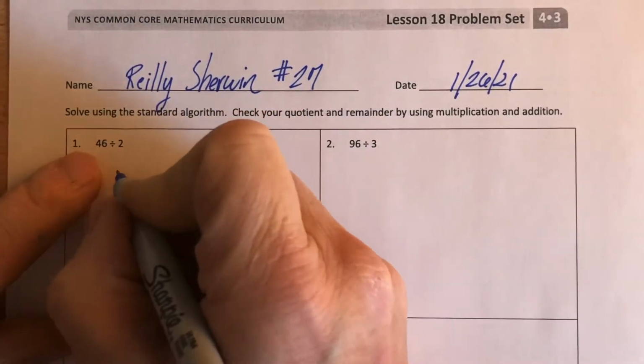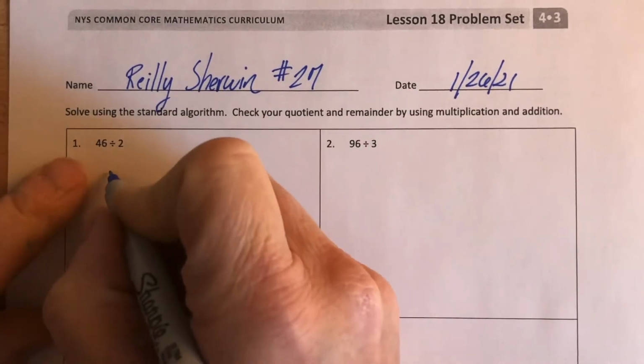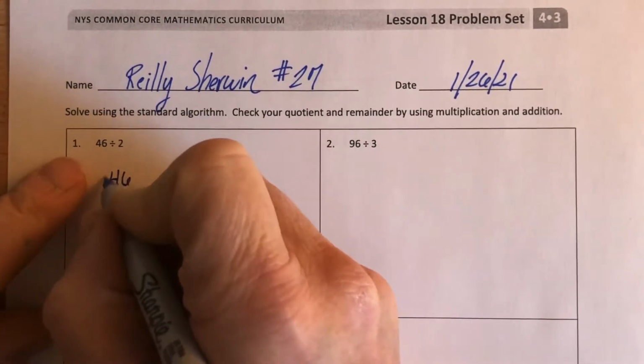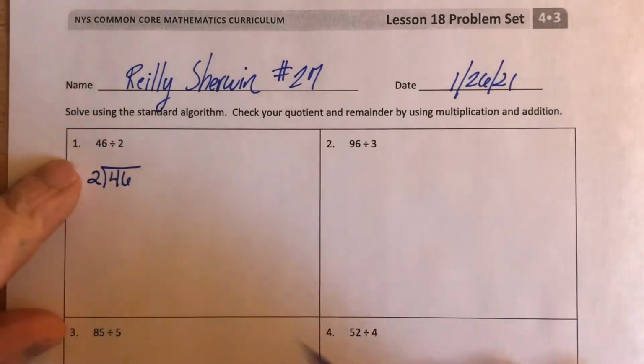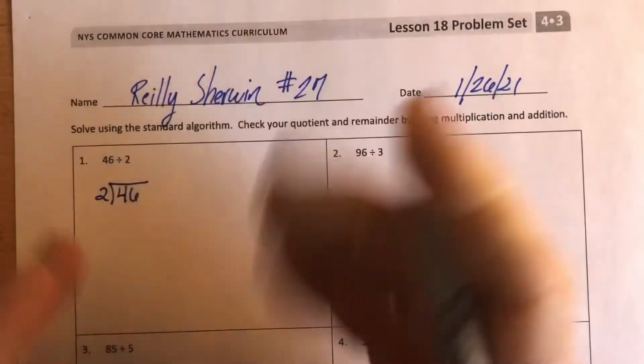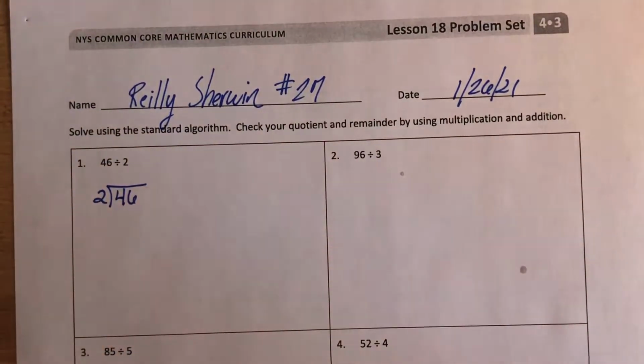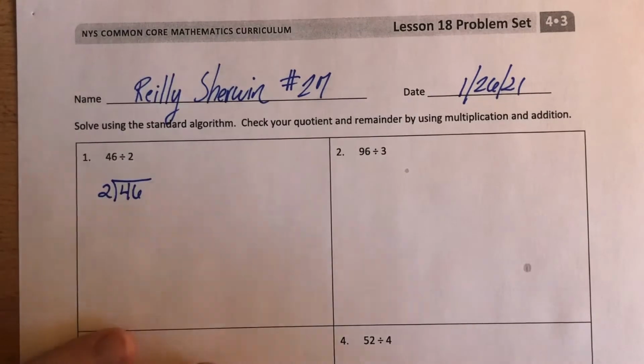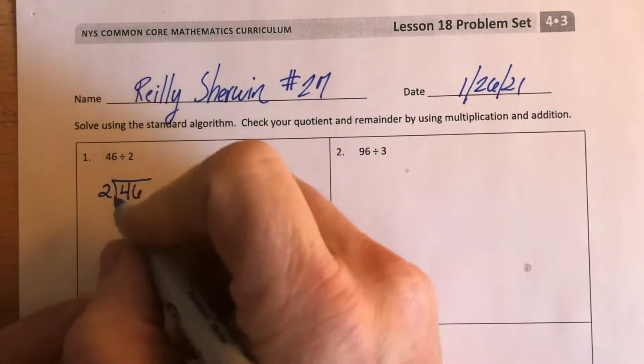So over here to the left, I'm gonna write down 46 divided by 2, all right? Now I'm going to do my division. I want you to leave enough space here so we can check our answers, okay? And we're gonna write down our quotient and our remainder, just so we understand that. It's good practice to write it down.